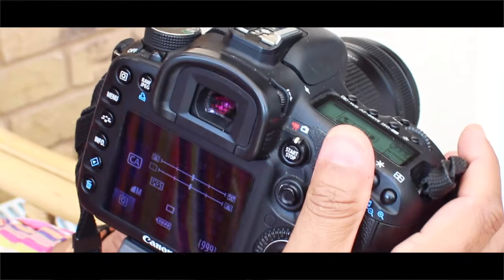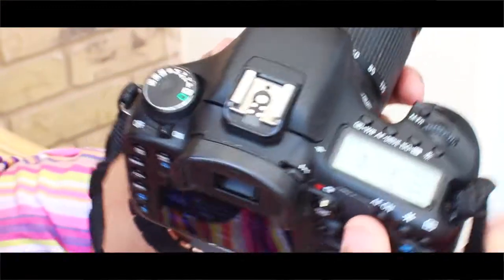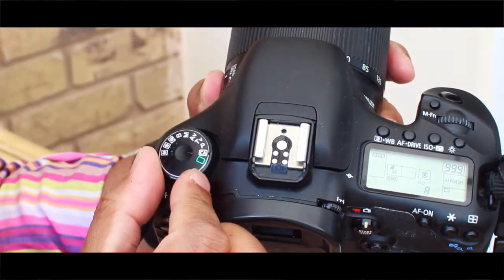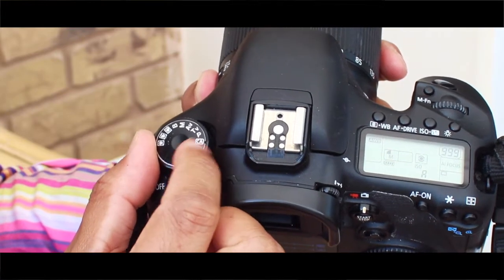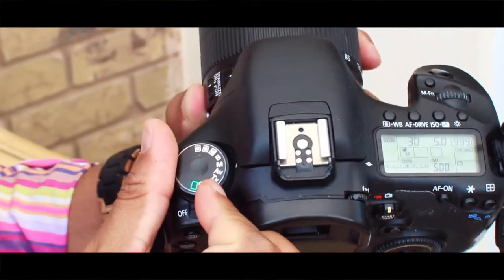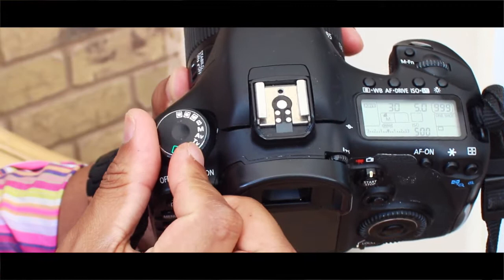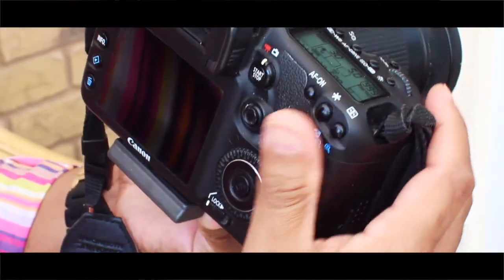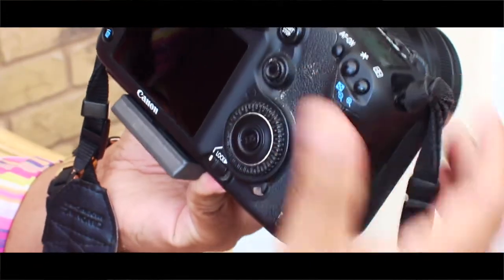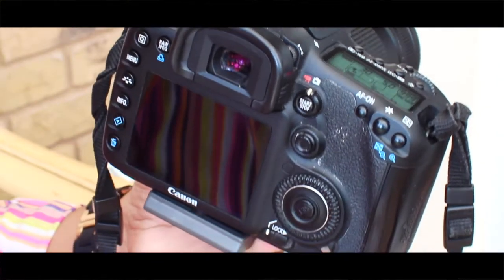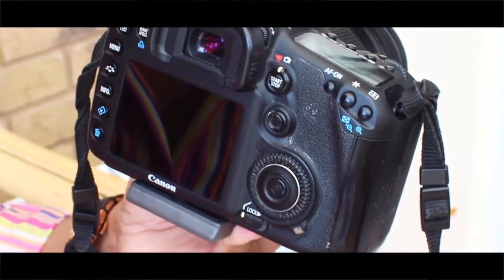Okay guys, so let's start with ISO. I've switched my camera on and I'm going to put it in manual mode, so put it on M. Once I put it on M, you've got a couple of ways you can change your ISO. Basically, ISO is the sensitivity to light.